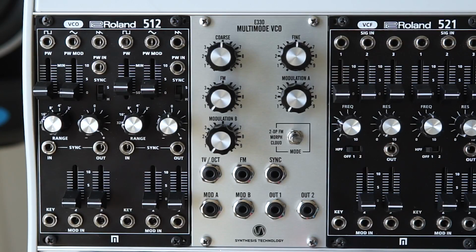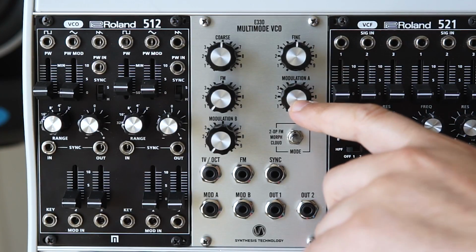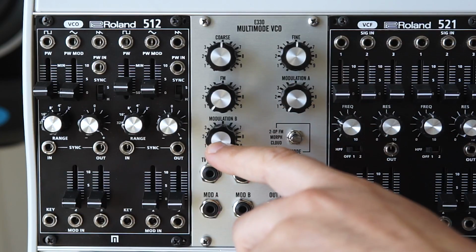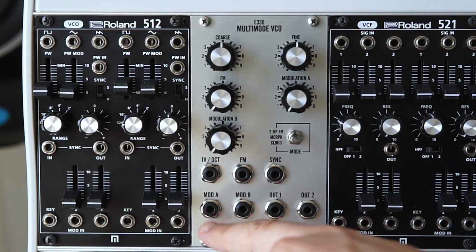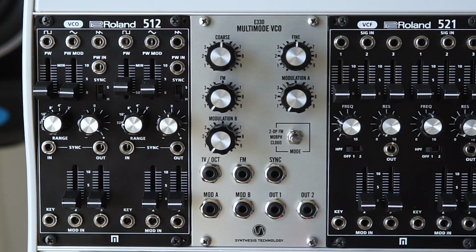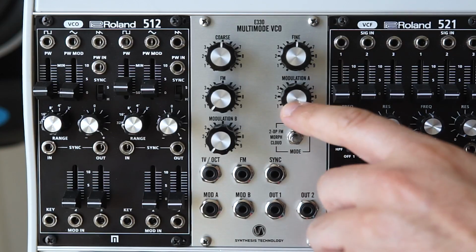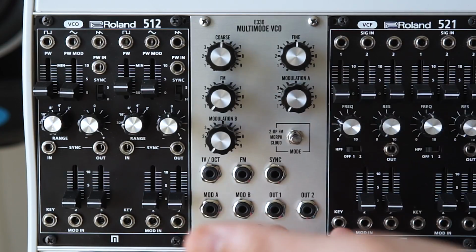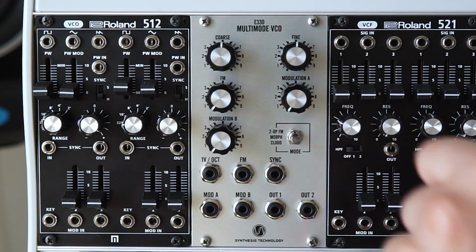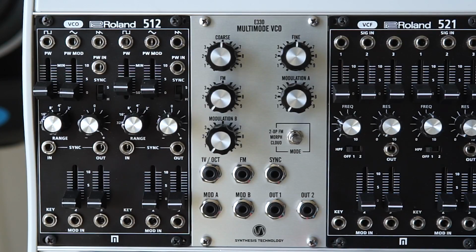Now each of these modes has 2 parameters unique to itself. Those are controlled with modulation A and B controls here. And these two also have their own CV inputs as well. Also, each mode gives us 2 different outputs. Now just a side note, when you do plug in CV to mod A or B, these don't become attenuators. What happens is the CV signal is just summed with the position of the knobs. So you do want some external attenuation to get the most out of this.